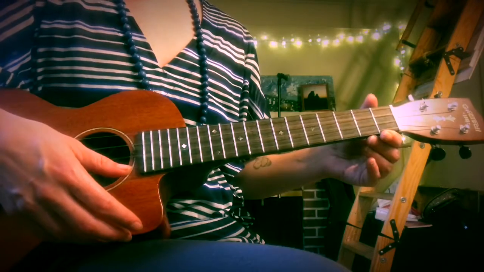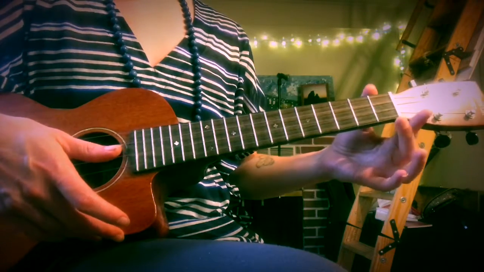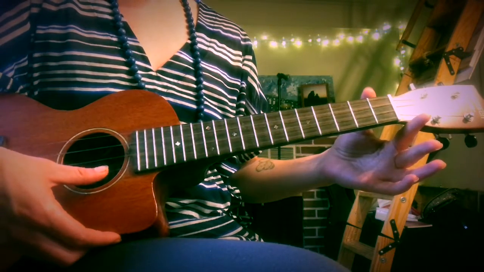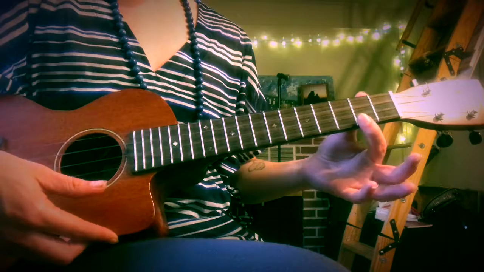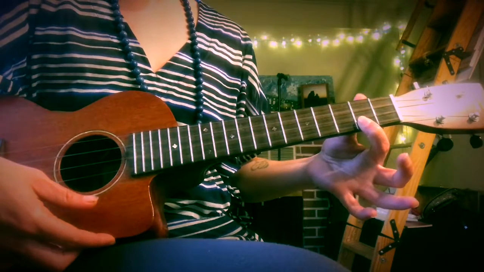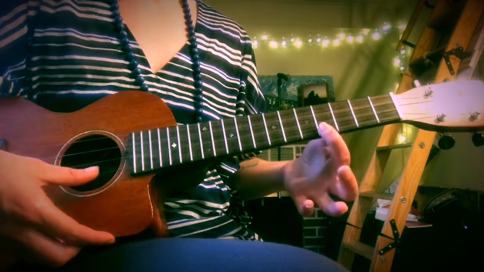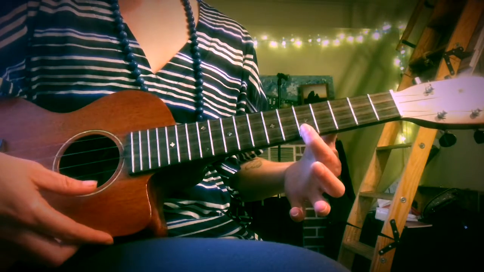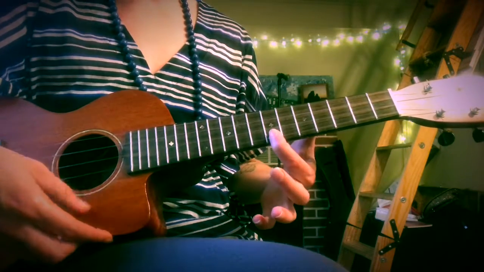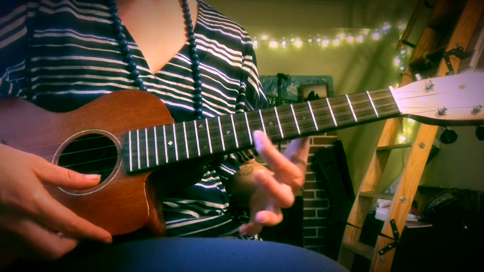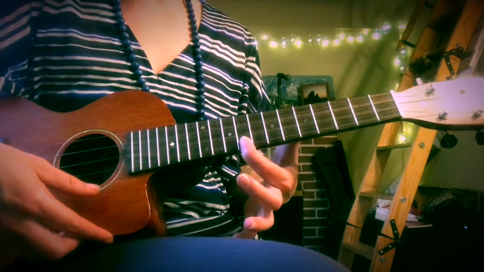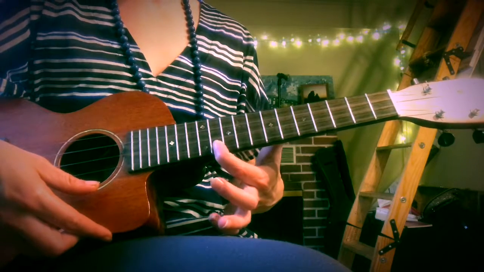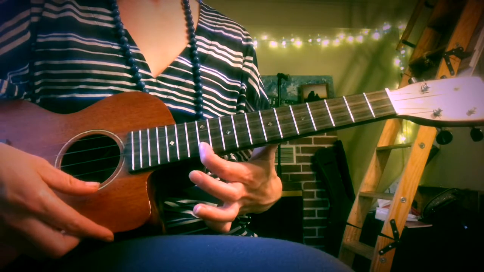Now we'll make A the new do. Using this A string at the bottom of my ukulele, I'll play do. I'll go up a whole step to re, up a whole step to mi, up a half step to fa, up a whole step to sol, up a whole step to la, up a whole step to ti, and then of course a half step back up to do.